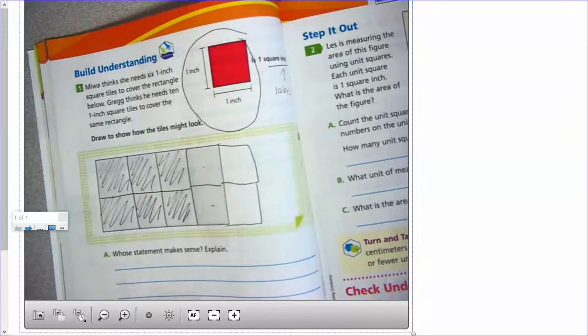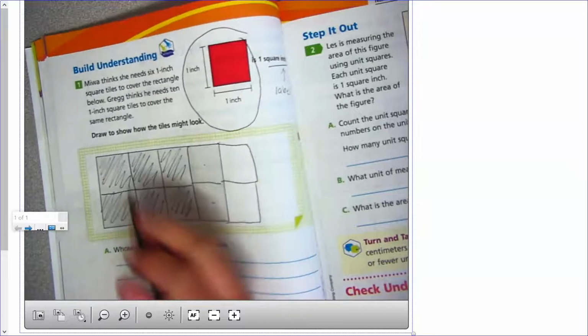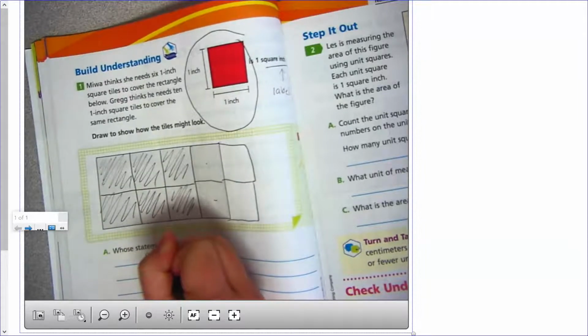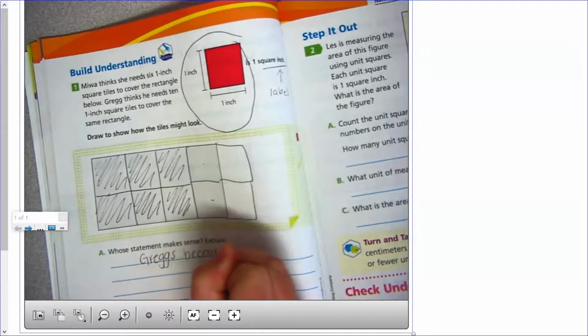So whose would make the most sense to cover up the rectangle? I think Greg's. I think Mila's doesn't have enough. I would rather have too many than not enough. So Greg's, because he covers up the rectangle.